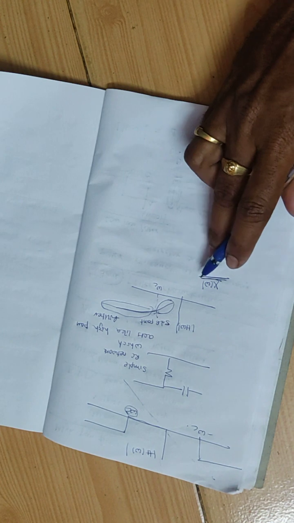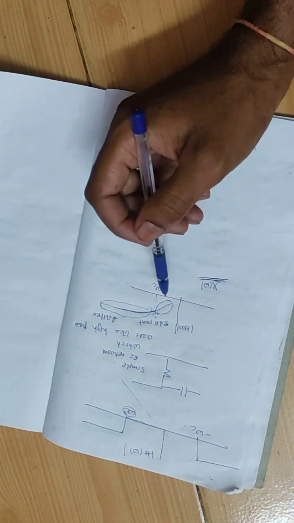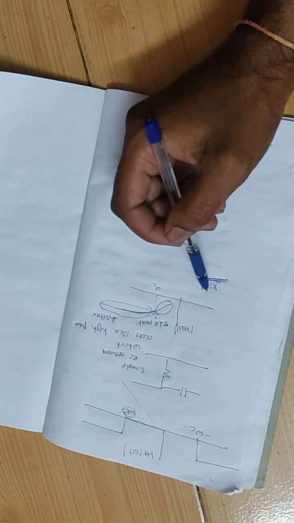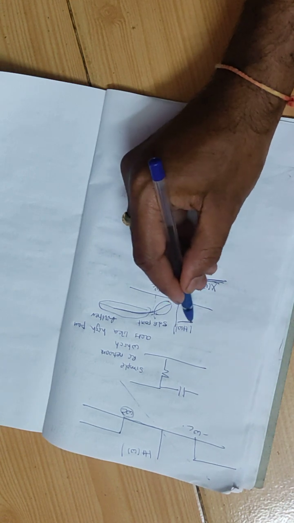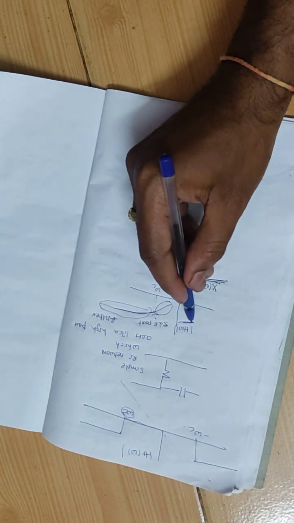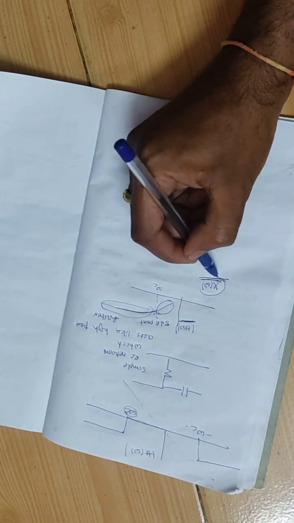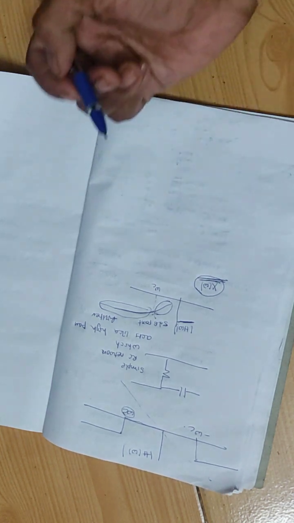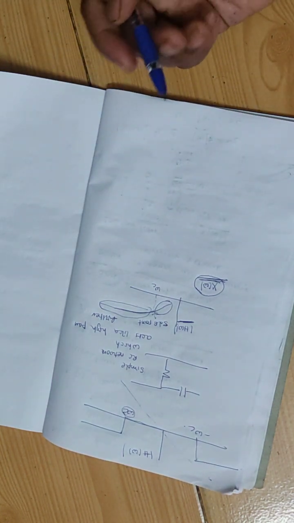So in some way the output is affected by h of omega. Remember that h of omega always affects the frequencies of x of omega.